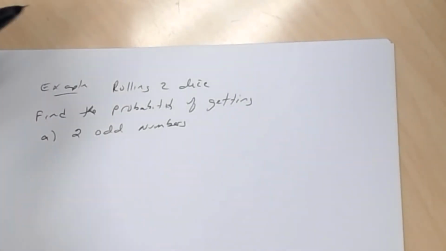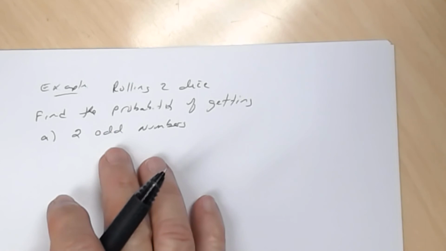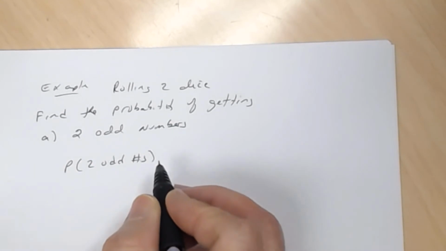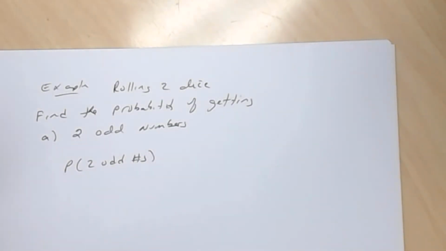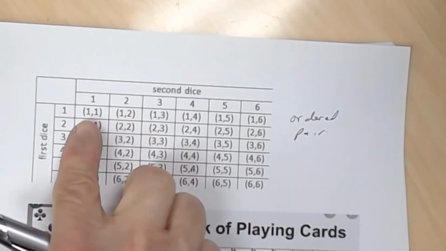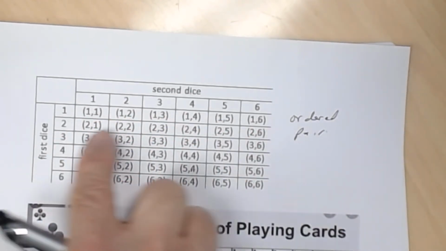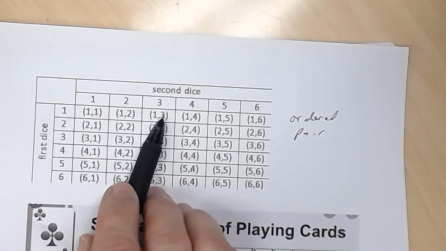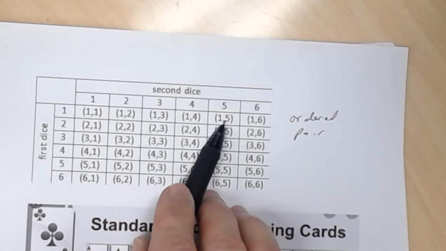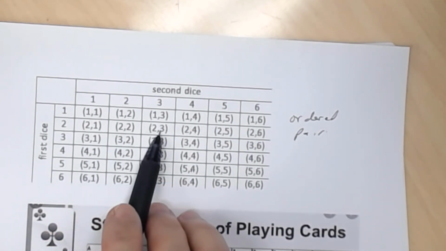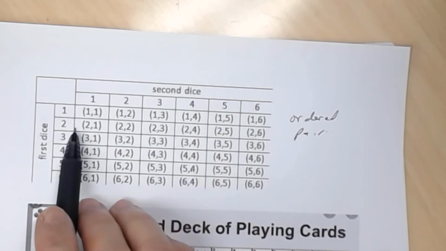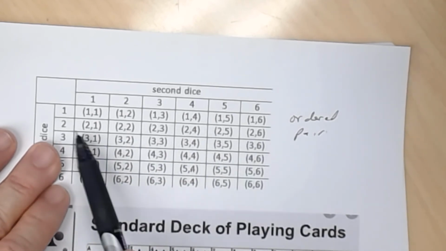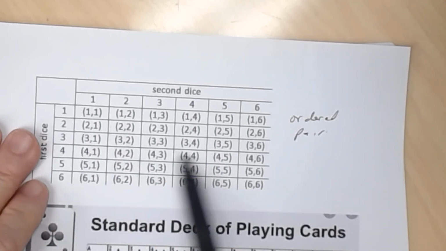That's my event. So remember, to find the probability of getting 2 odd numbers, I got to look at my sample space and see how many of these have 2 odd numbers. So here's 1. Here's another, right? 2, 3. Well, obviously, okay. So let's do this strategically. A 2 here would never work, right? Because that's even. So I can cancel out 2, 4, and 6. Y'all agree?